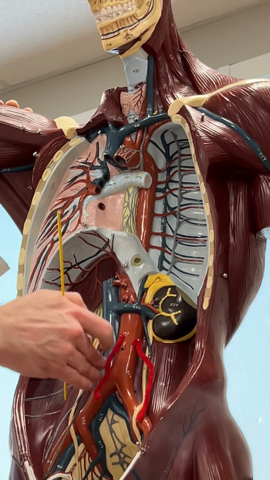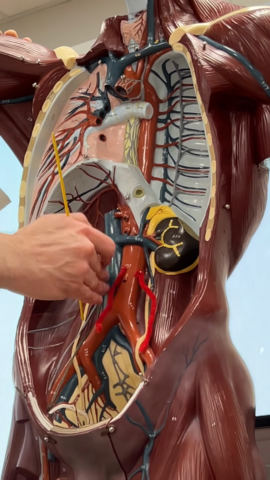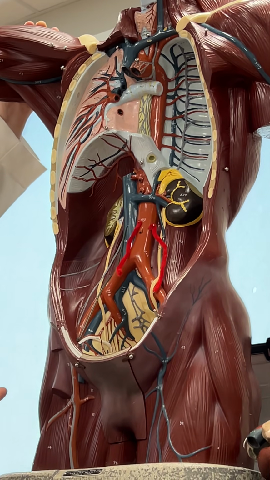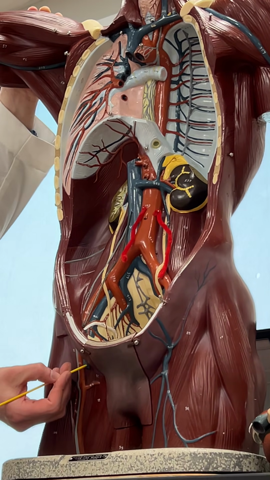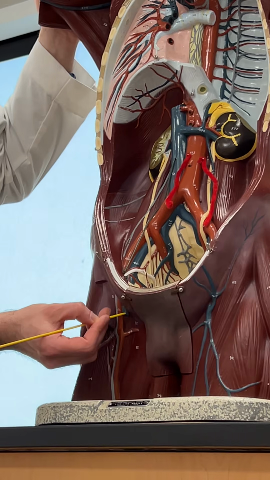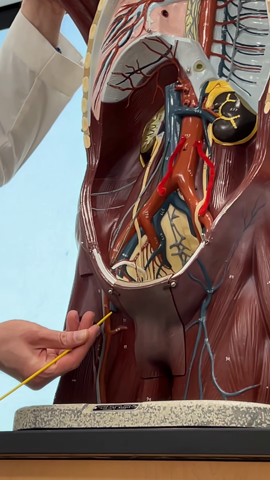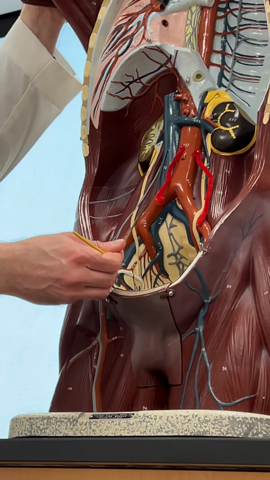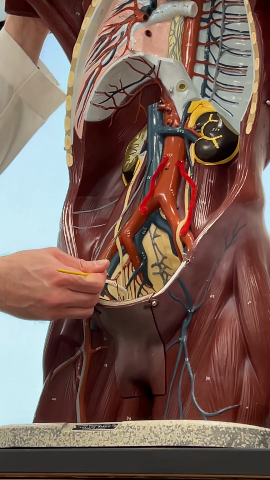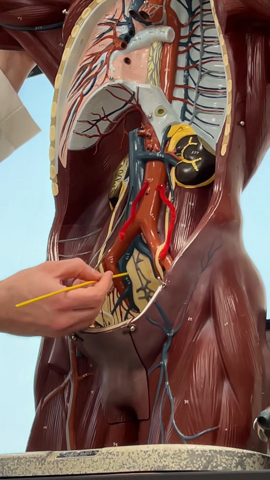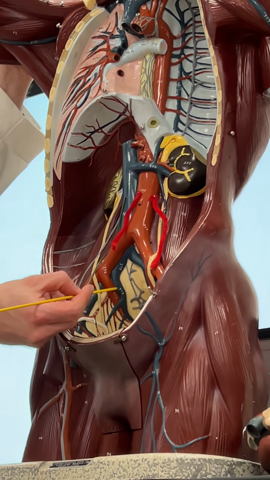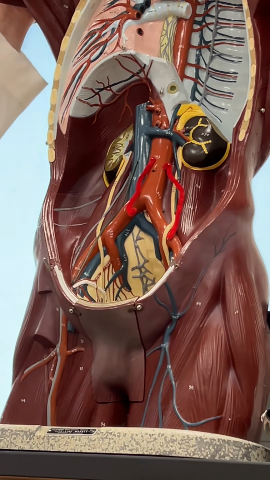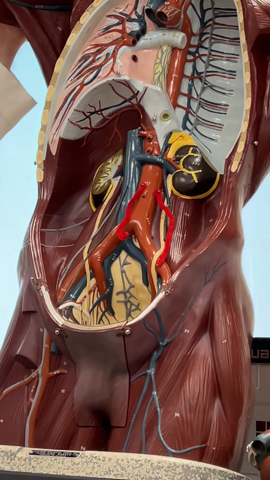Right? Here is your inferior vena cava, right there. So let's start looking at the blood vessels that feed into the inferior vena cava. So right alongside your femoral artery on the right is your femoral vein. And when your femoral vein travels under your ilioinguinal ligament, it will become your right external iliac vein, which will converge with the right internal iliac vein right about here to form your right common iliac vein, which is traveling right alongside your right common iliac artery.